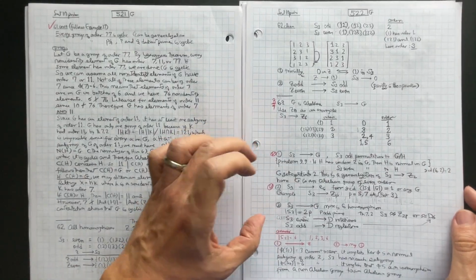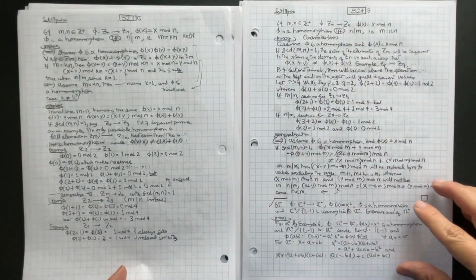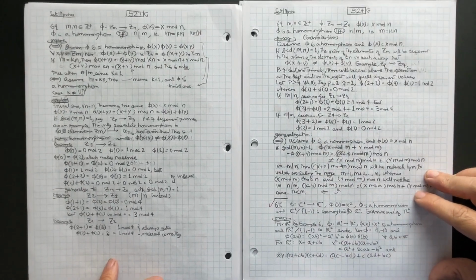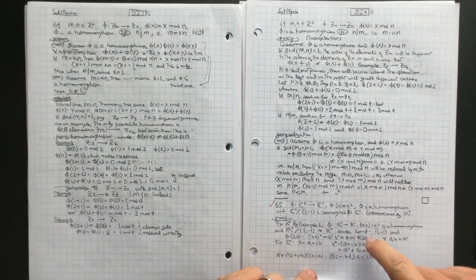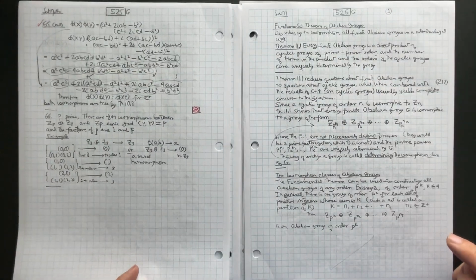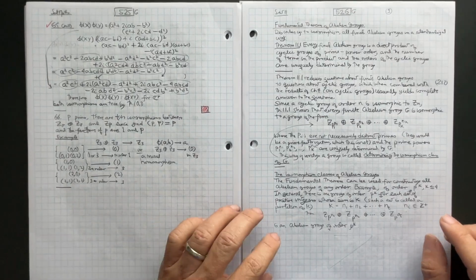More homomorphisms, where when I looked at the answer, I was pretty close after Solomon's beautiful lectures and explanations. Things got a lot easier after that. I really understood what I was doing with the homomorphisms.